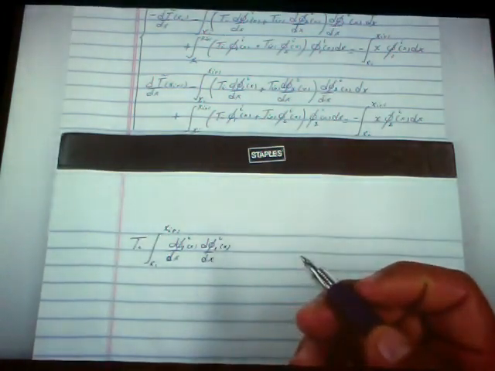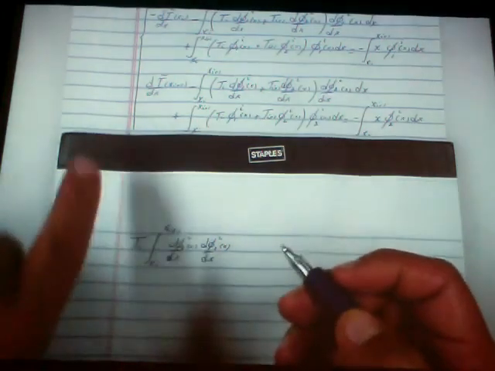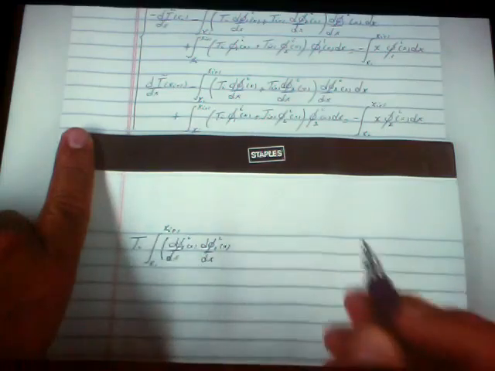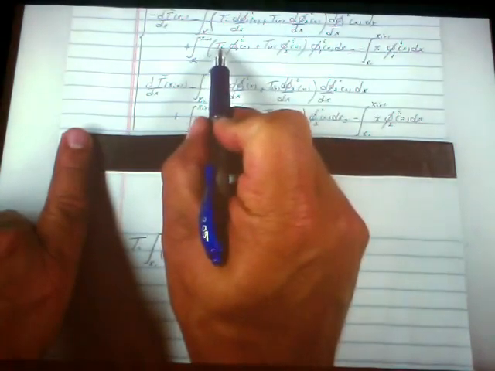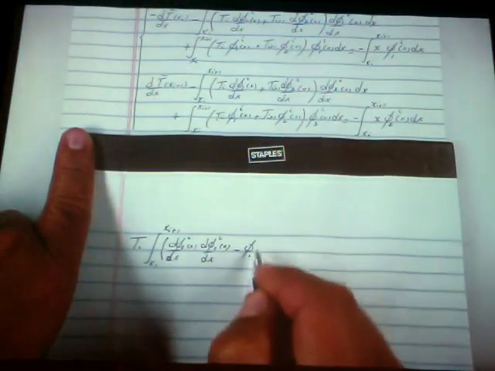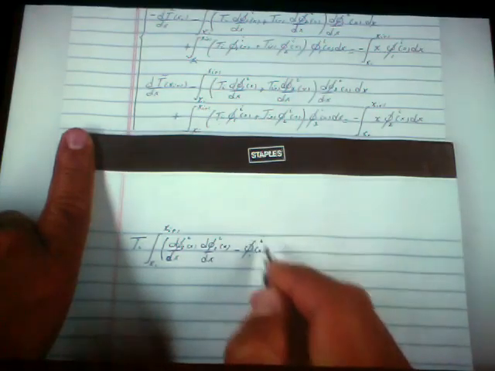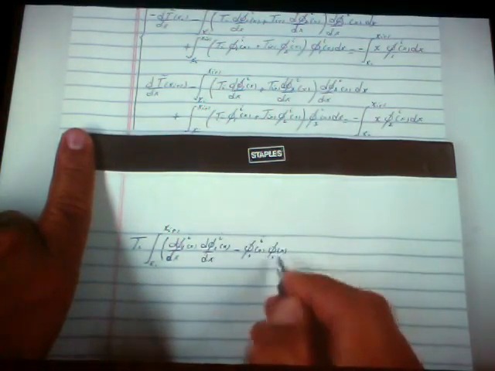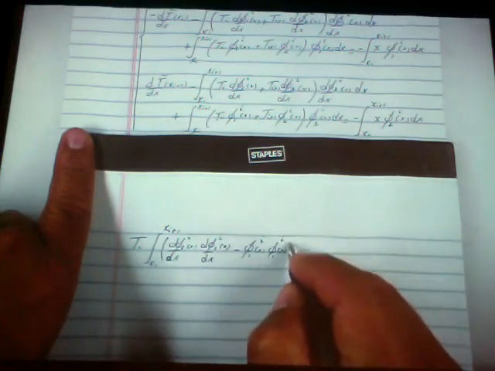Remember, phi1 is defined, so the derivative is also defined. And Ti is also multiplying in this equation phi1 and phi1. And since we multiply everything by minus 1, we get phi1, phi1 dx.